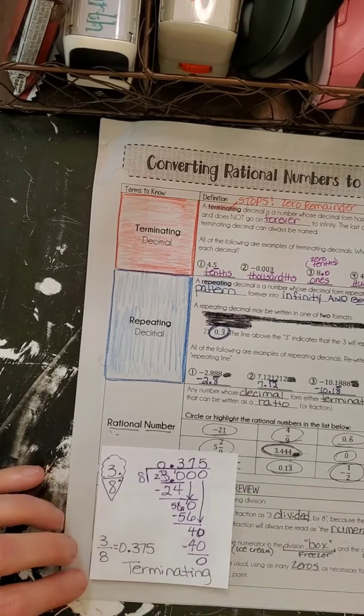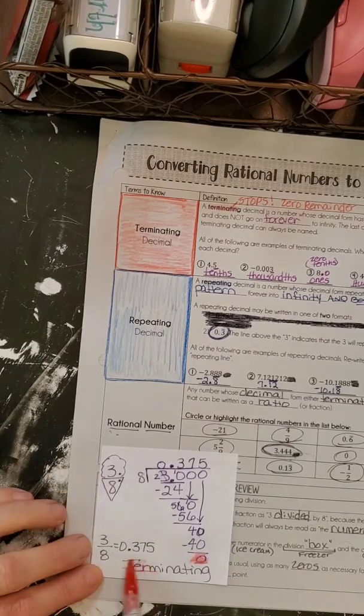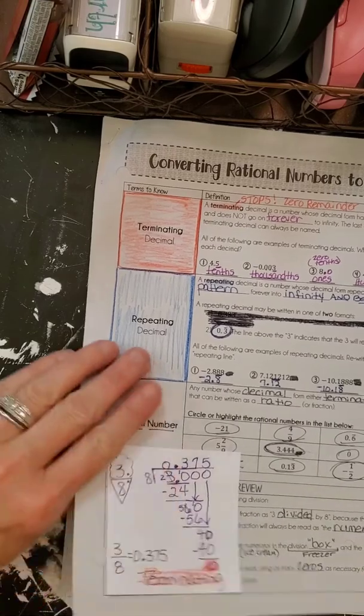It is terminating because of this 0 right here. It stopped. It is terminating. And we said that our terminating was red. All right. It is terminating.